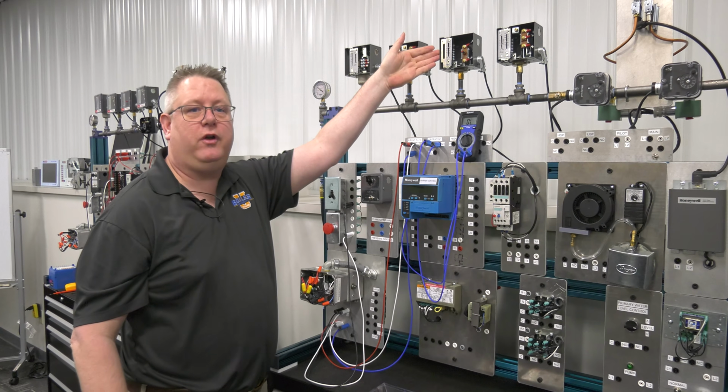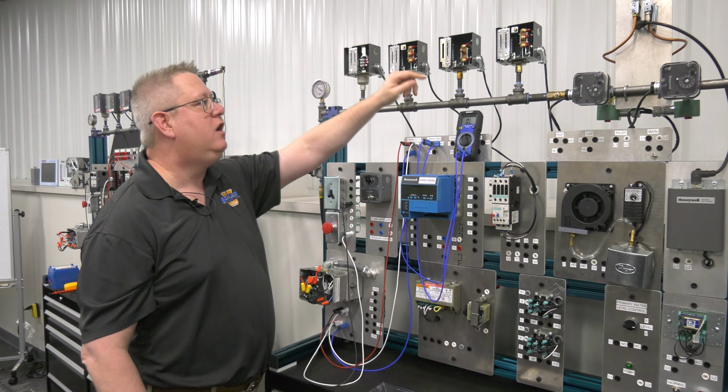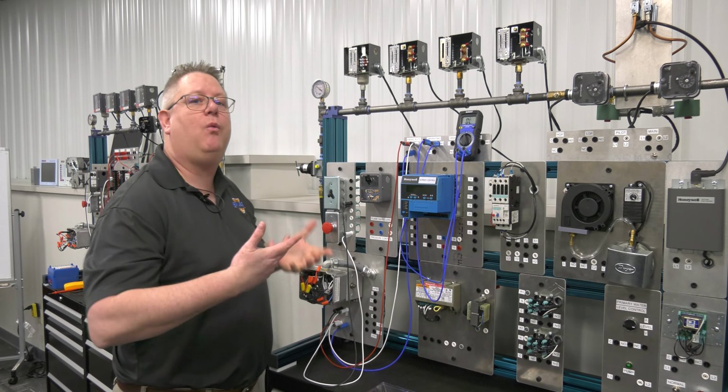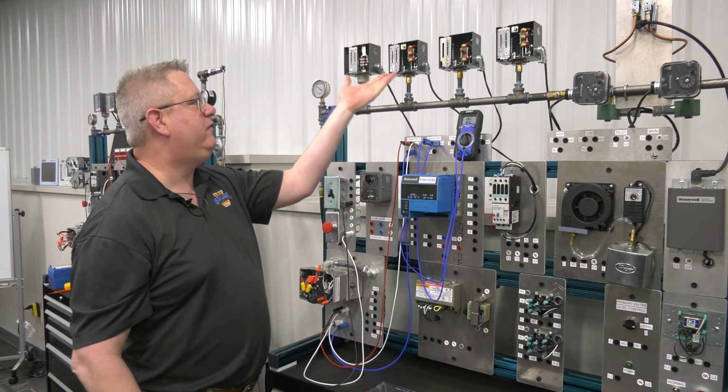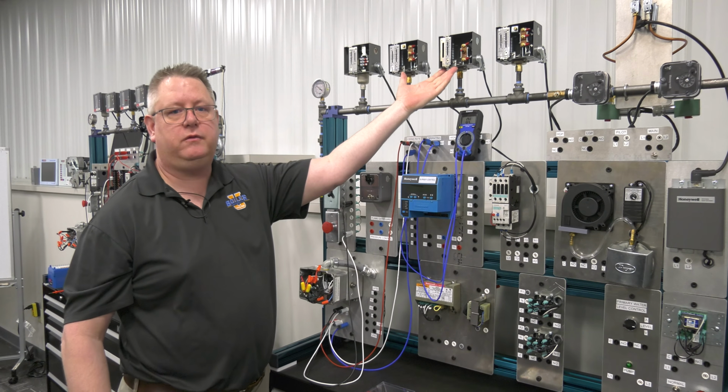A high limit pressure control functions the same in the respect that it breaks the operating circuit when we attain a certain pressure in the boiler. But it's a manual reset device, which is that way because in fact it's redundant to our operating control, and if this doesn't serve its function correctly, this will shut down the boiler.